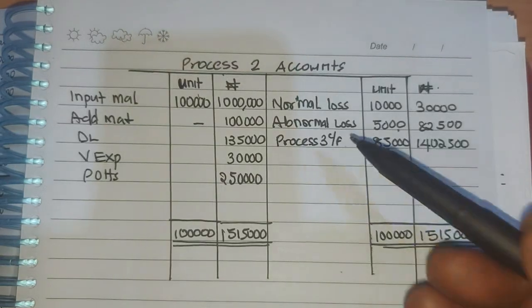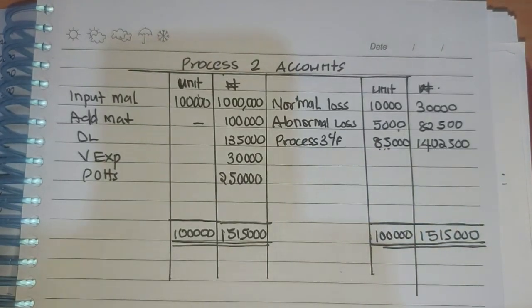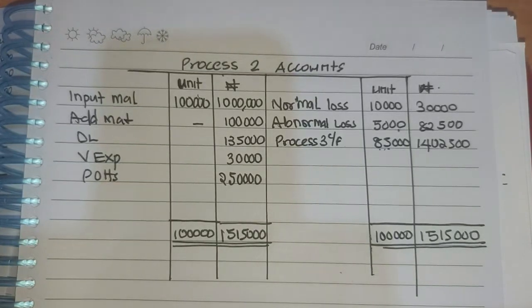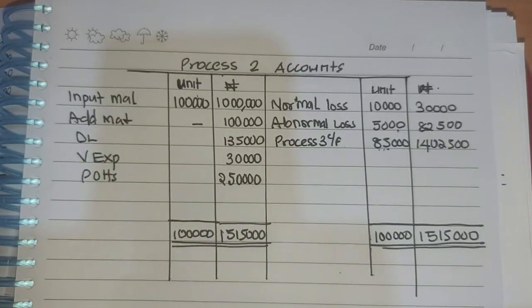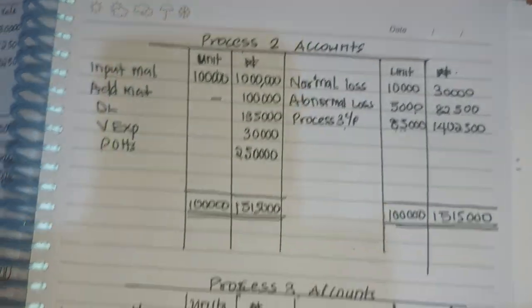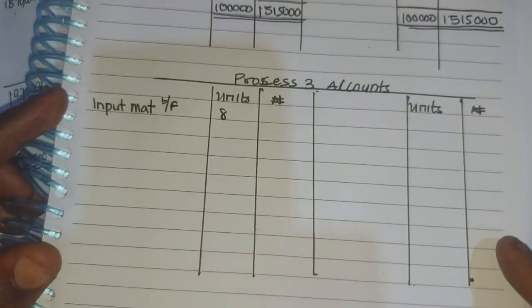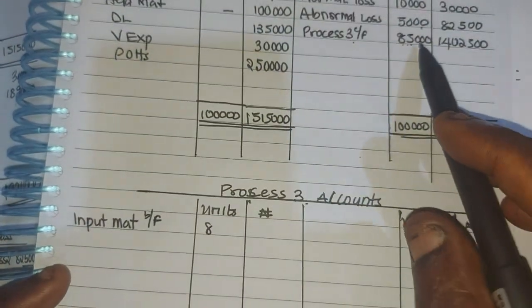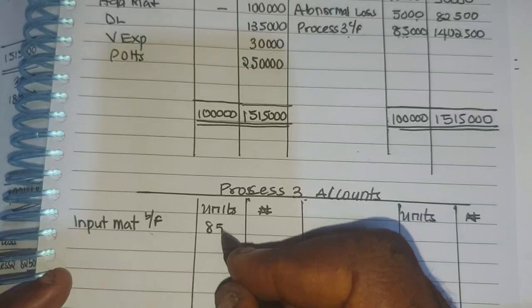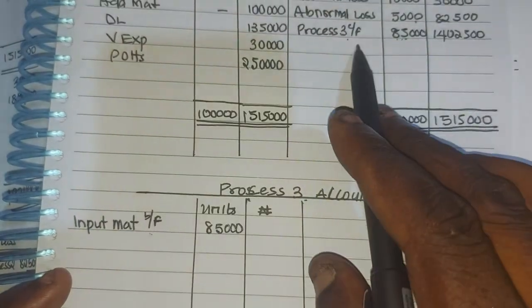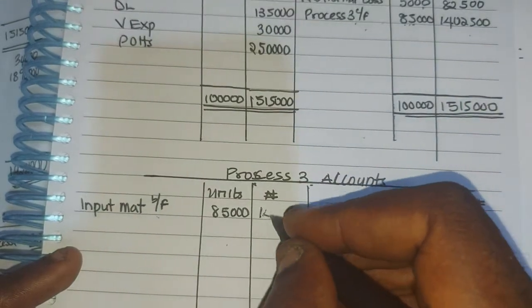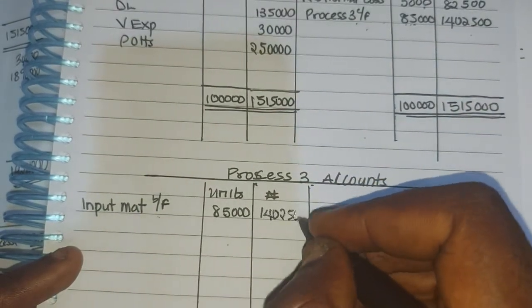Now this process 3, you bring it here as process 2 brought forward. That is our input material, brought forward from process 2, which is 85. So this 85 now will be brought forward, because this one goes to process 3, and we are bringing it down at this value, 1,402,500.